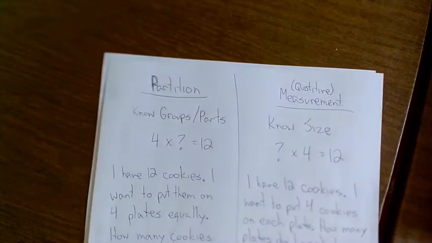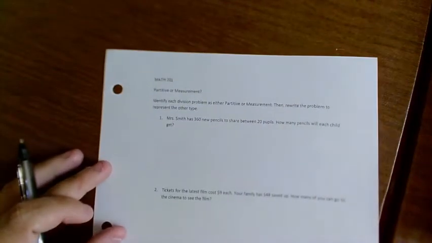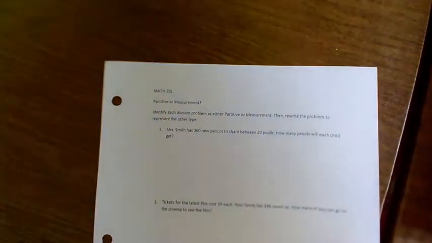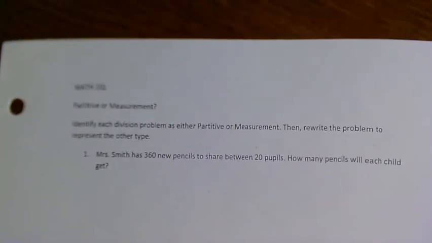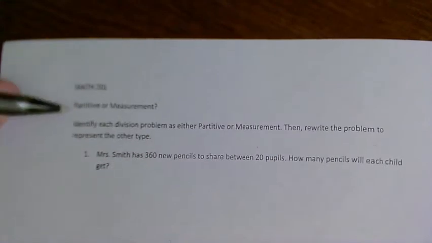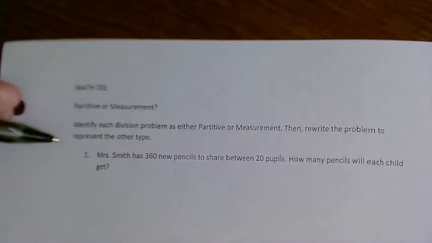All right, so let's take a look at page 55 and 56. It's an activity that says partitive or measurement. Let me zoom in a little bit on these problems. They're a little blurry, I apologize. This one says, identify each division problem as either partitive or measurement, then rewrite the problem to represent the other type.